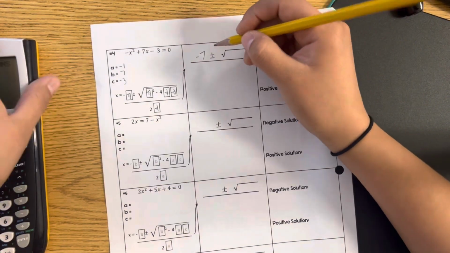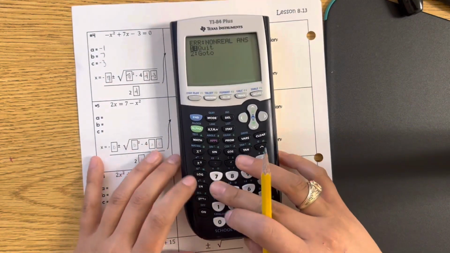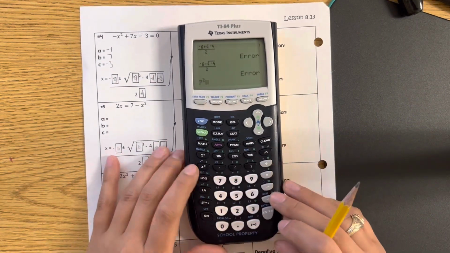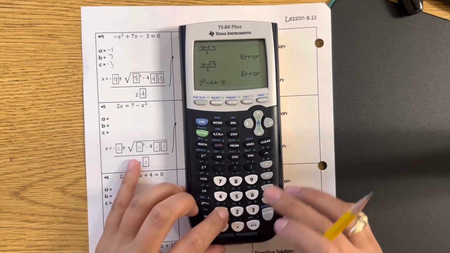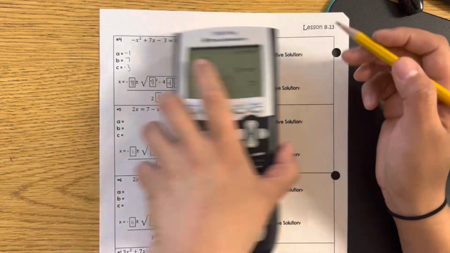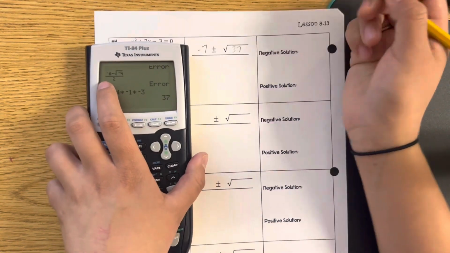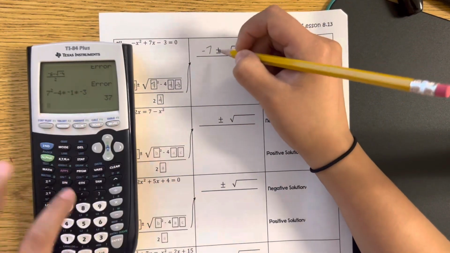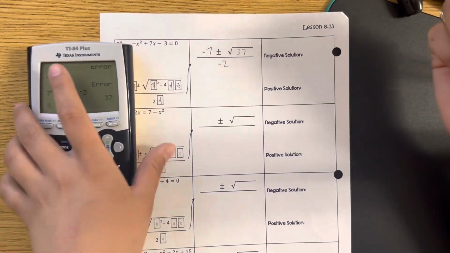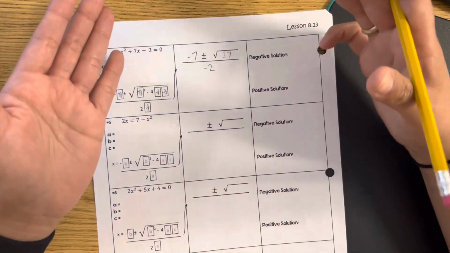Plus or minus, if I clean up the denominator, because 7 is positive, I don't need to put it in parentheses. Minus 4 times negative 1 times negative 3. And we get a positive 37. So I know this one is going to have some solutions. And 2 times negative 1 is negative 2. Okay. Now, again, we can stop right there.